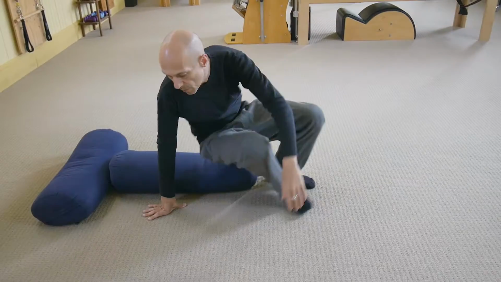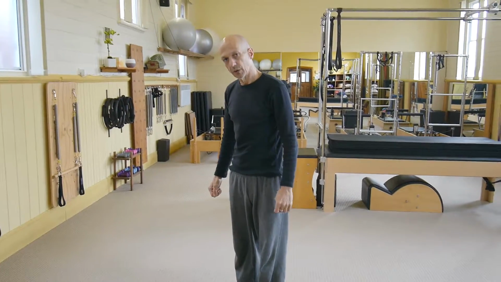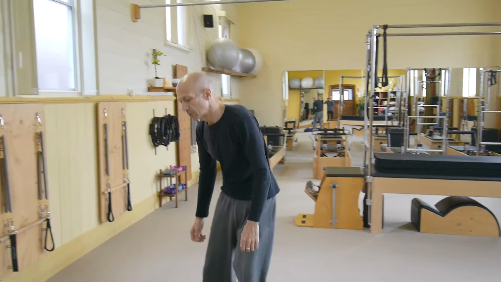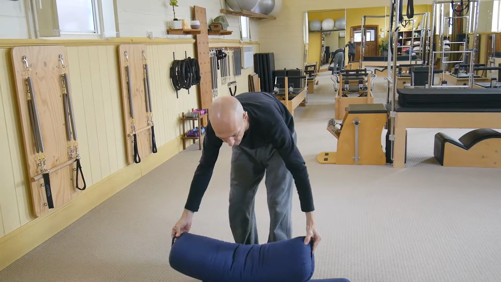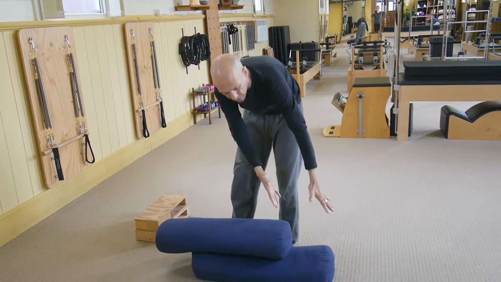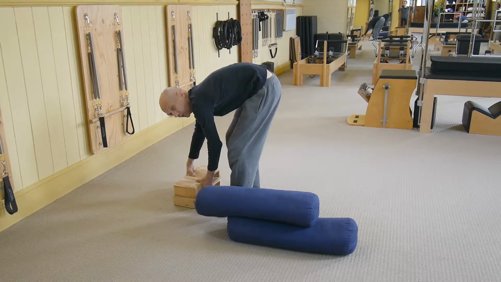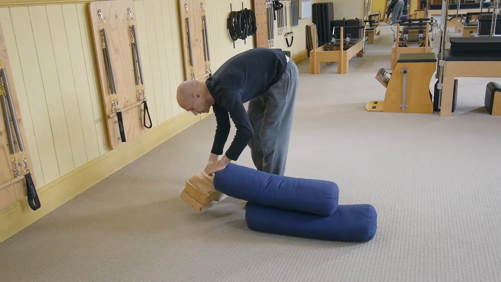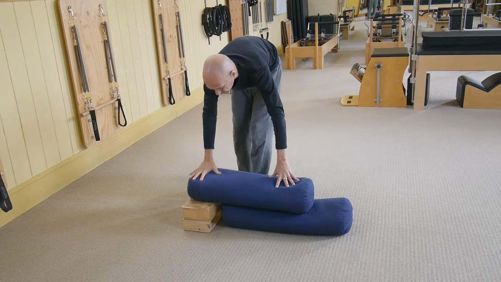The next really classic bolster arrangement is a two bolster one, arranged like this, just a little bit offset from each other. And what we need is something under here. I've just got these two wooden blocks to put under here to make sure there's a bit of support.